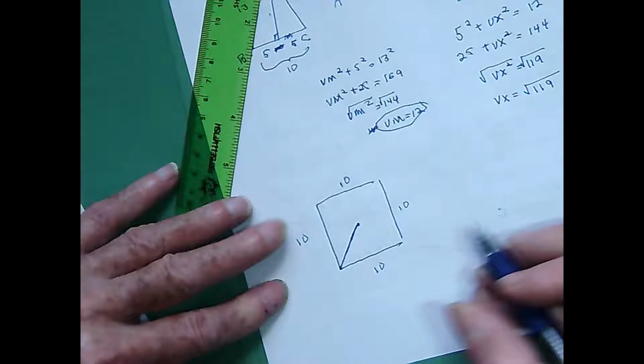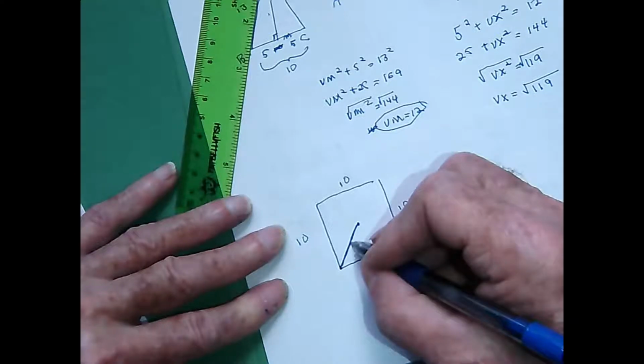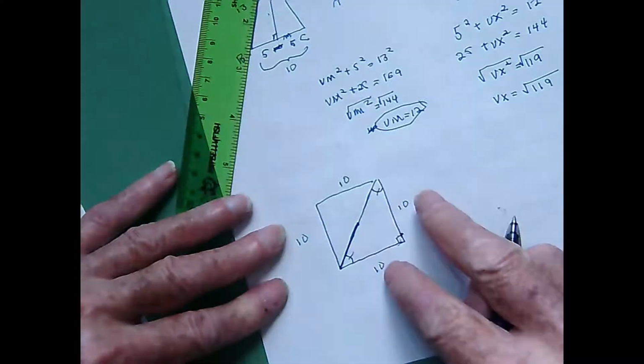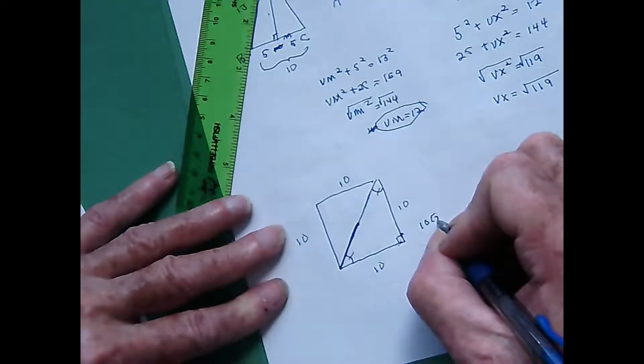Because you now know about 45, 45, 90 triangles, you would probably think, well, if I wanted to know that full diagonal across there, this would have been a 45, 45, 90, because it's an isosceles right triangle. The full diagonal would have been 10 square roots of 2, just knowing about 45, 45, 90.